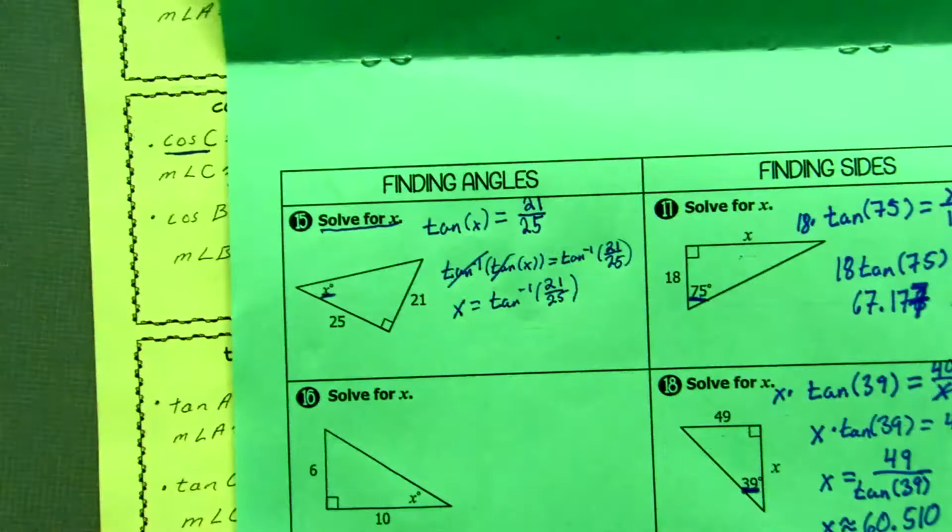Plug that into your calculators. I see a couple people have already answered me with a number, but I want to see a couple more here just so we can compare. And then once you get a number answer, message it in the chat.